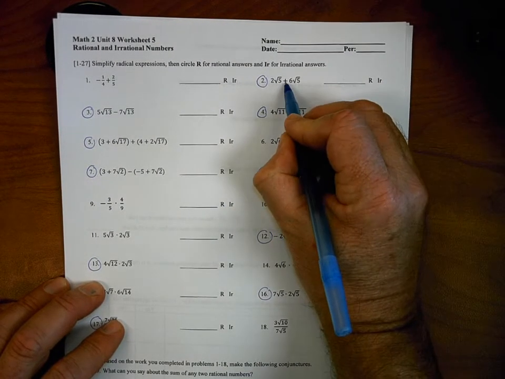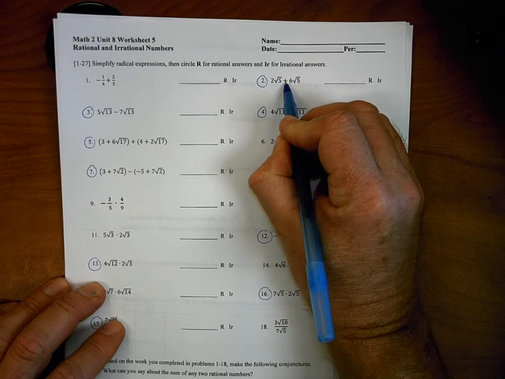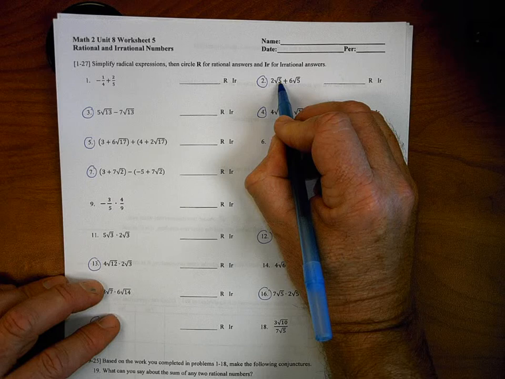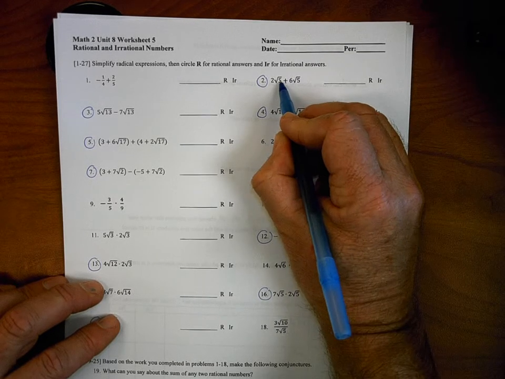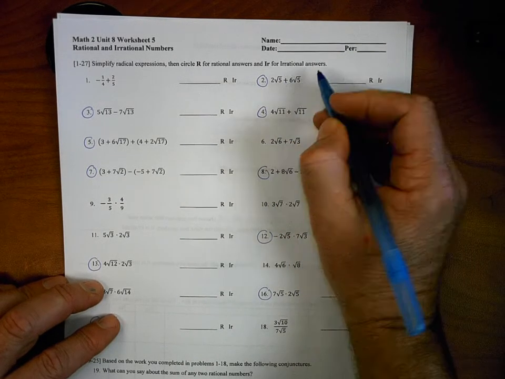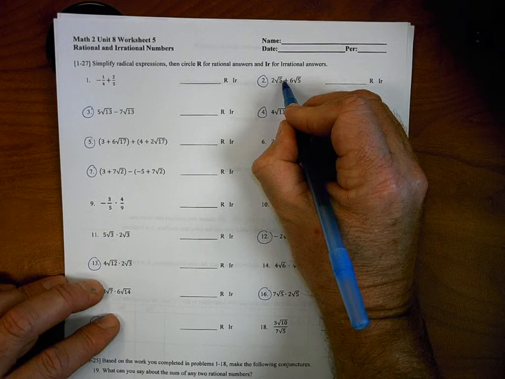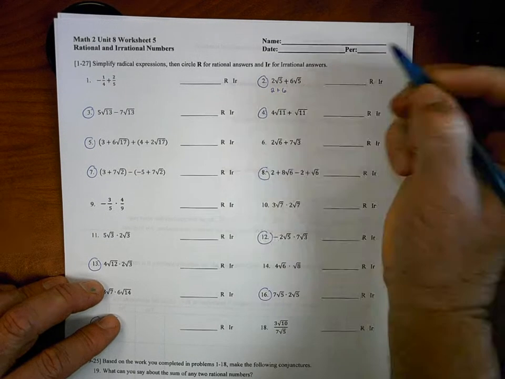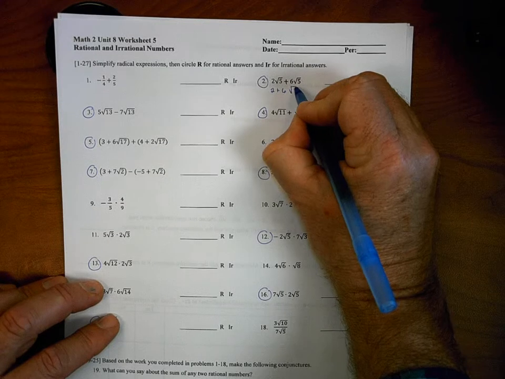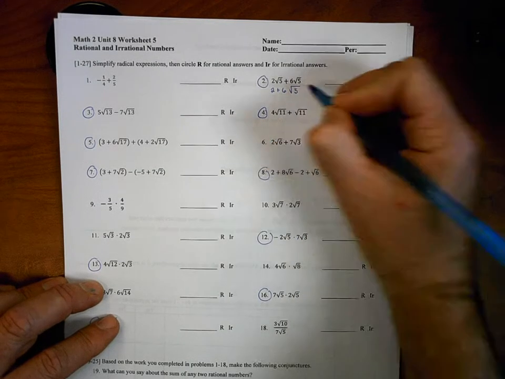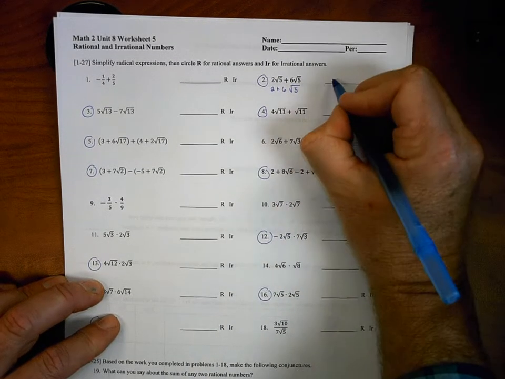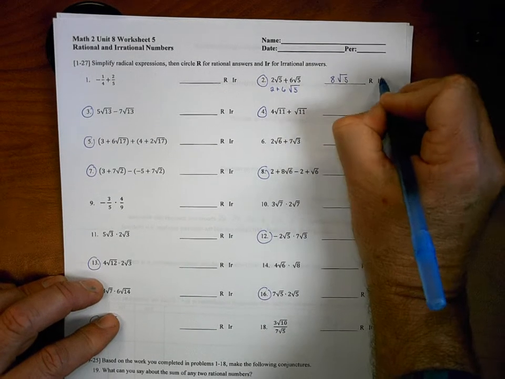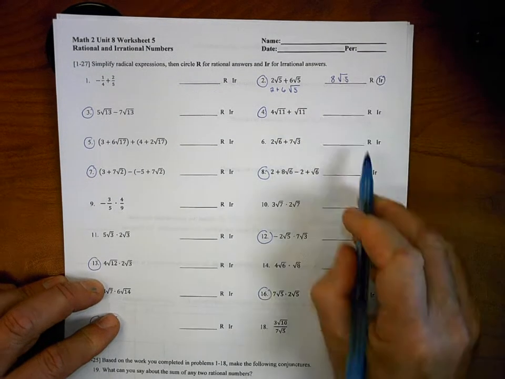So the idea is when you are adding, you have to think like terms. Terms will be considered like terms if the radical has the same radicand. Okay, so then the idea is you think this. You go outside plus outside, which is 2 plus 6, and then you leave the radicand as is. So your answer to number 2 would be 8 square root of 5, and that answer is irrational.